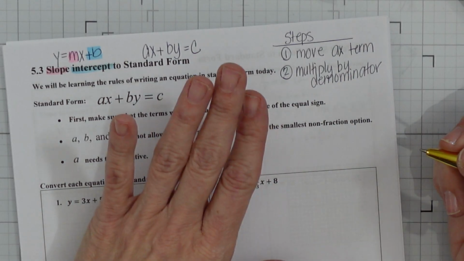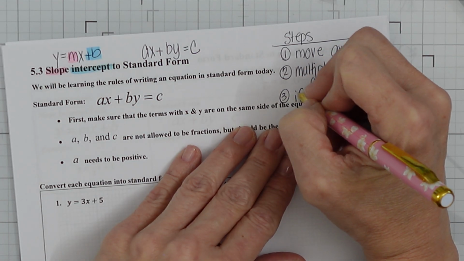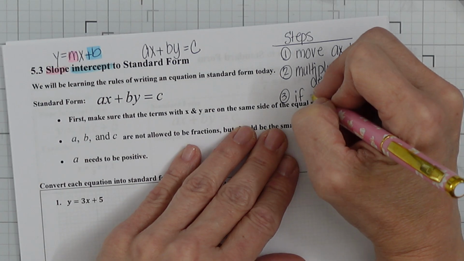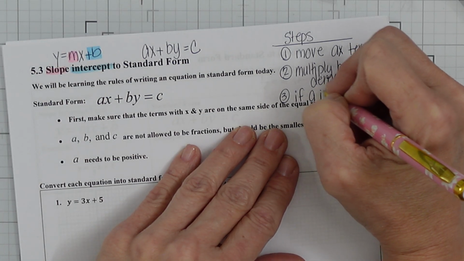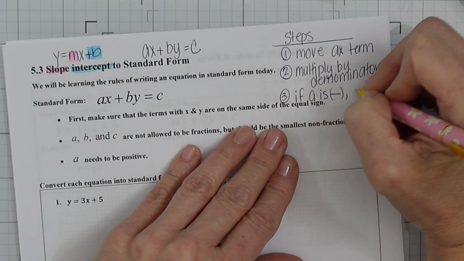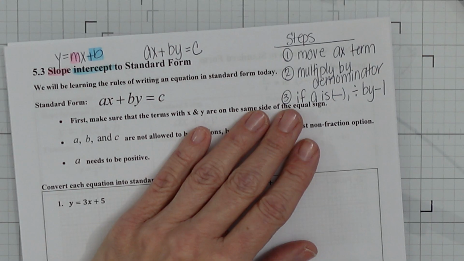I'll show you what I mean by that. And then 3, if a is a negative number, we have to divide by -1.